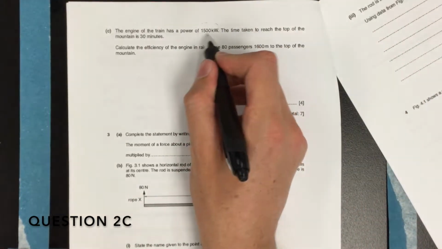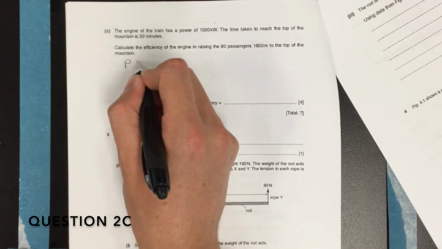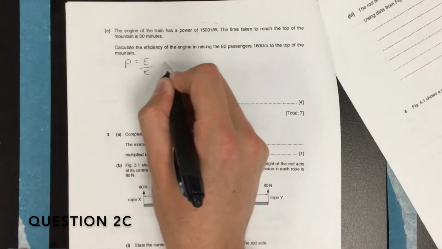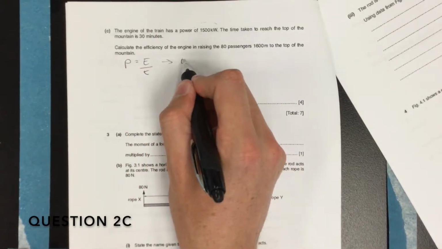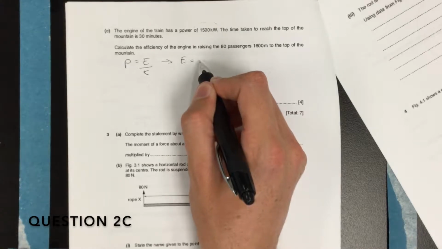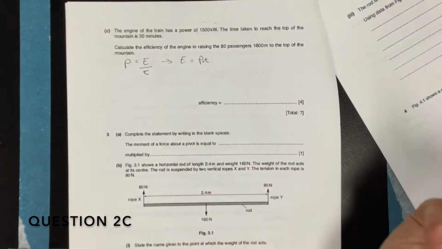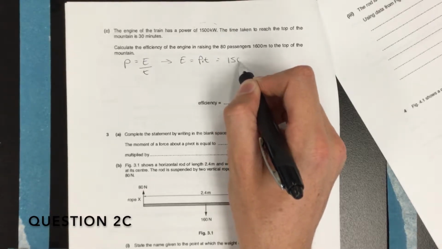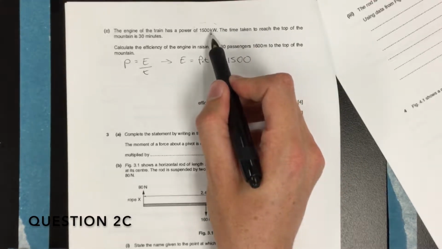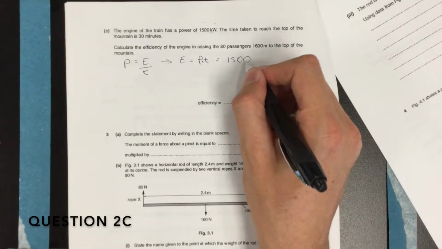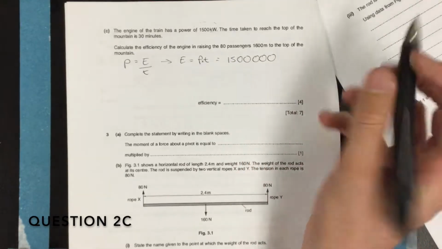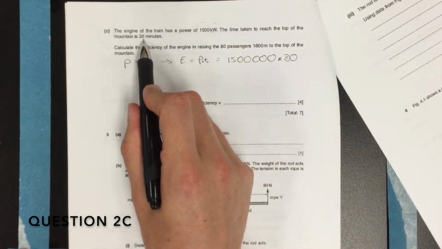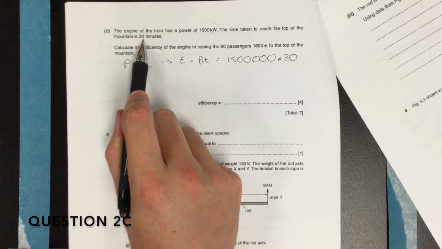So, remember the equation for power is power equals energy divided by time. So if I turn this into energy equals something, it's going to be energy is power times time, and I can plug that all in. So 1,500 kilowatts, or kilowatts is thousands, so that means 3 more zeros, times by 30 minutes, but 30 minutes is in minutes, I want it in seconds.